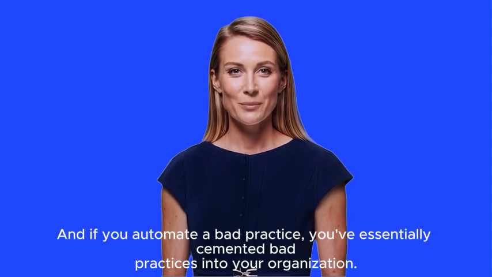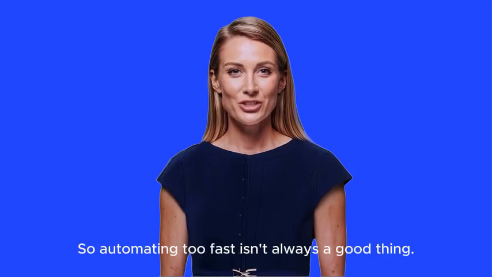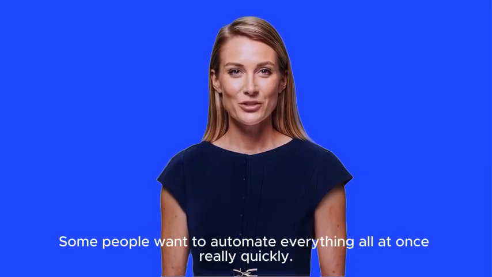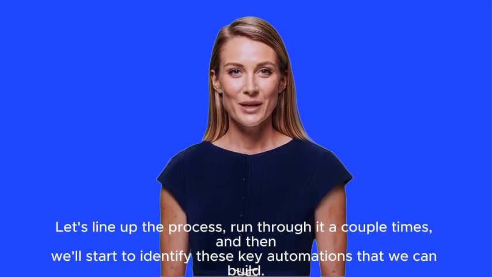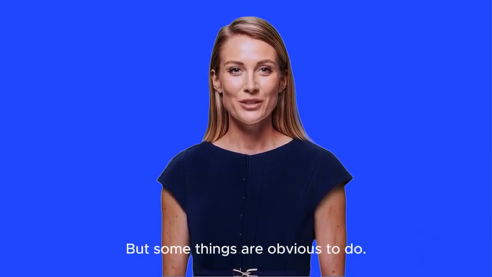And if you automate a bad practice, you've essentially cemented bad practices into your organization. So automating too fast isn't always a good thing. Some people want to automate everything all at once really quickly, and I'm like, slow down. Let's line up the process, run through it a couple times, and then we'll start to identify these key automations that we can build. But some things are obvious to do.